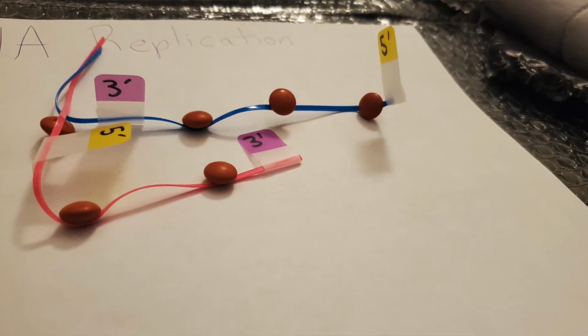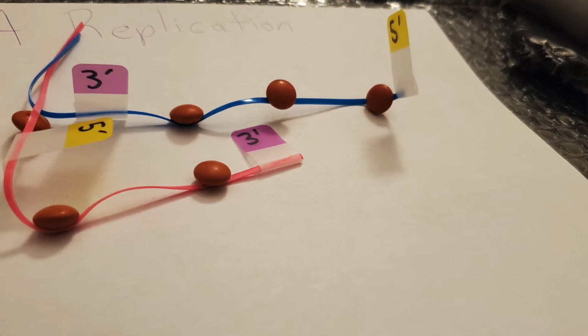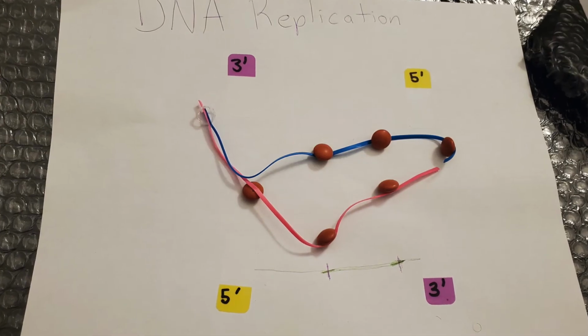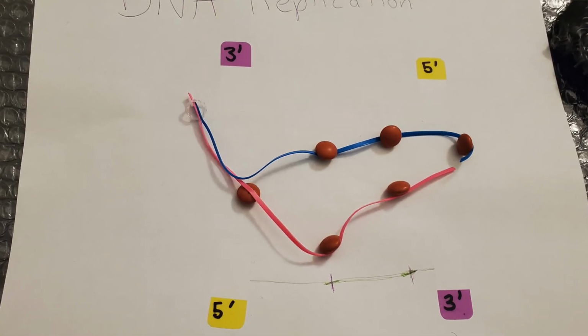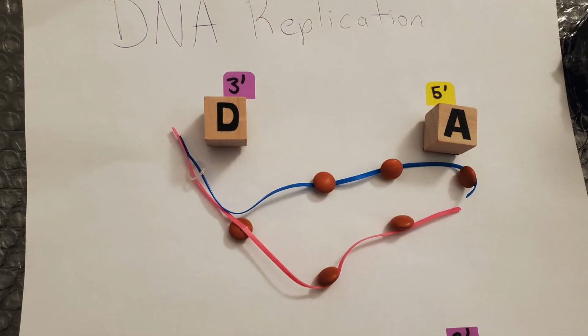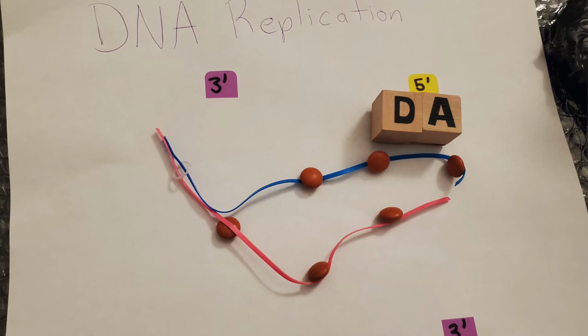RNA primase makes primers on both unwound DNA strands, as shown by the yellow and purple tabs. DNA polymerase III then comes in and builds the new strands in toward the 5' direction. DNA polymerase III bonds to, in our case, the A, which is in the 5' direction.